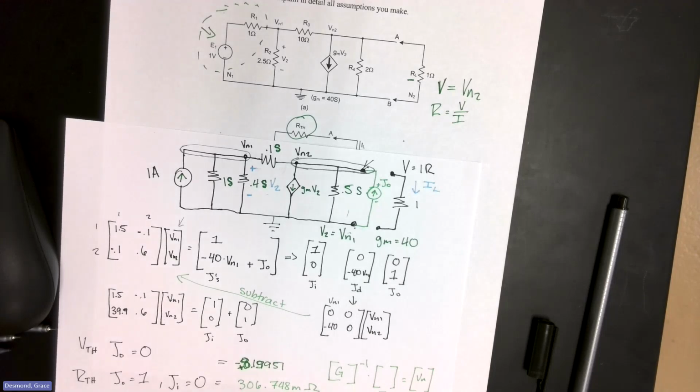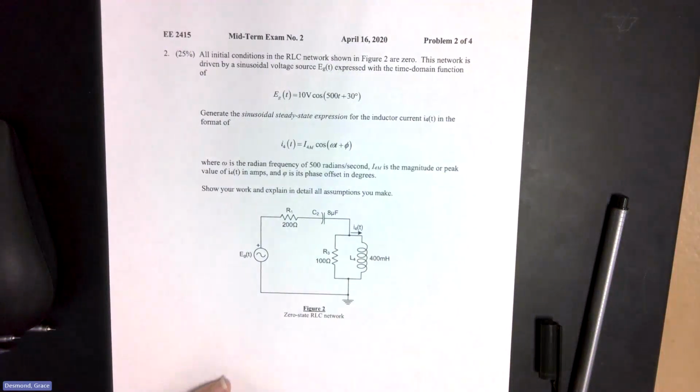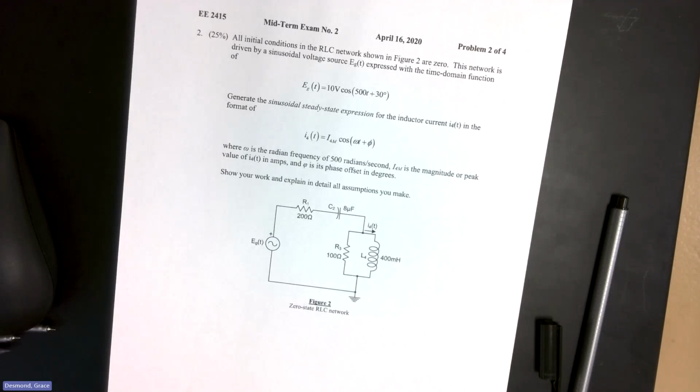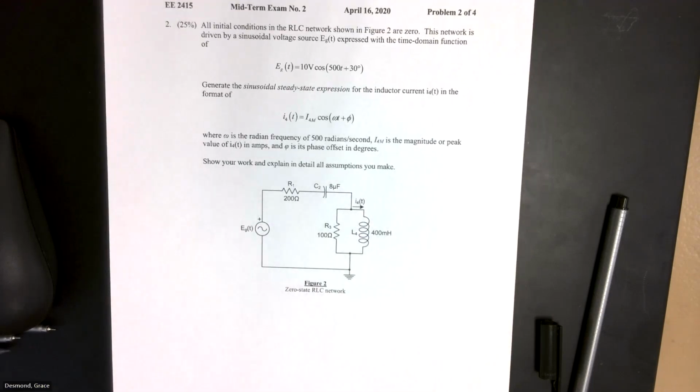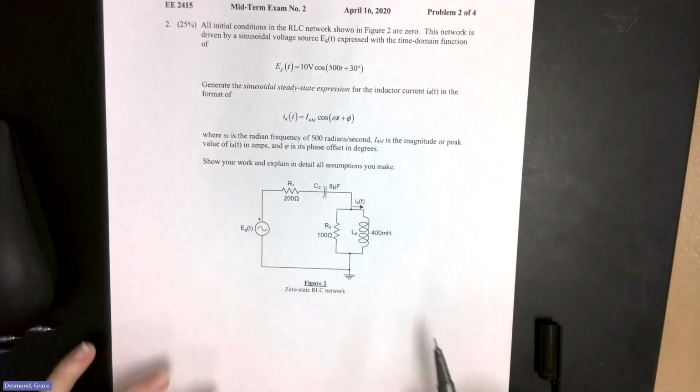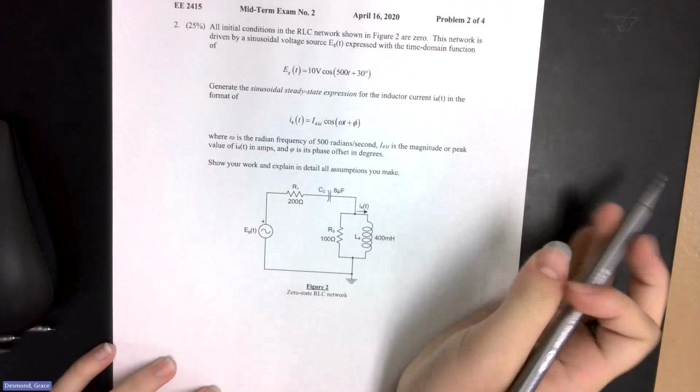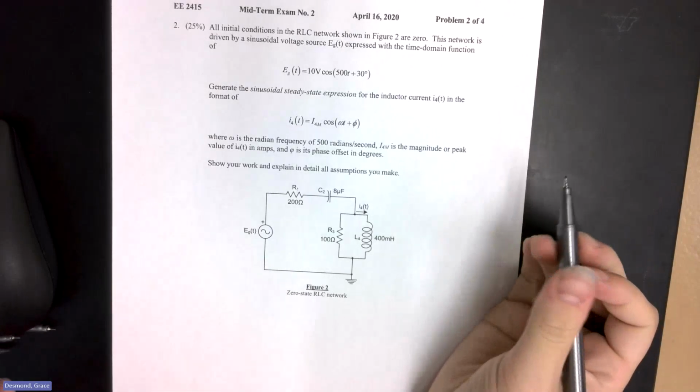This one should be relatively simple. It just looks scarier because it has squiggly lines on it, aka an inductor. EG of T is equal to 10 volts times cosine of 500 T plus 30 degrees.